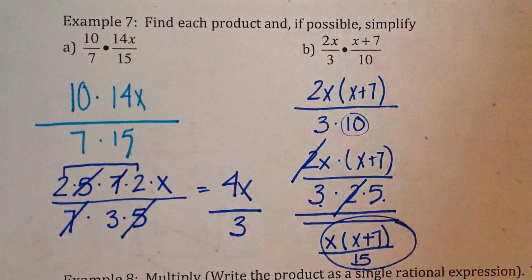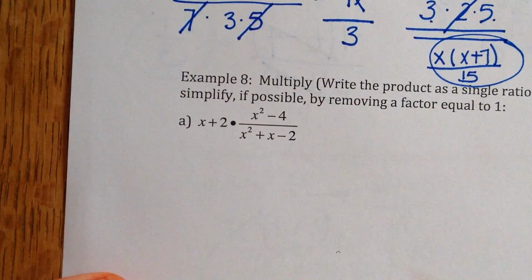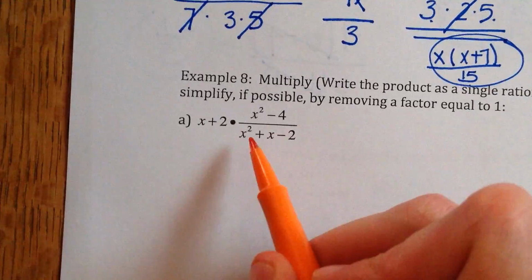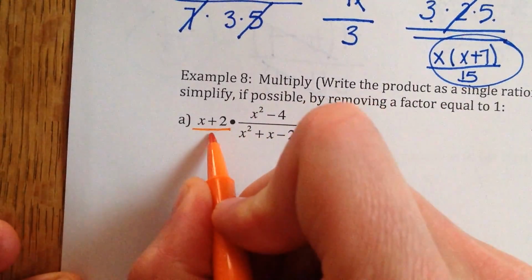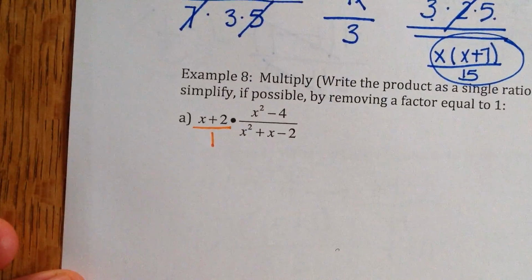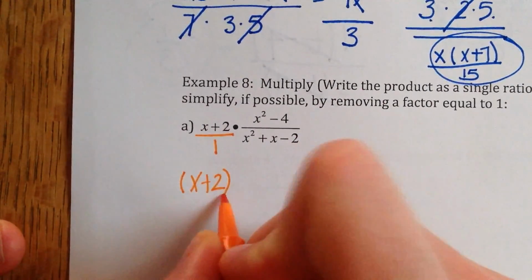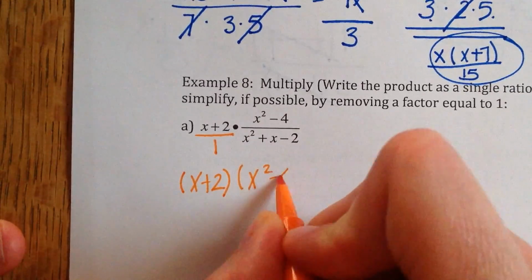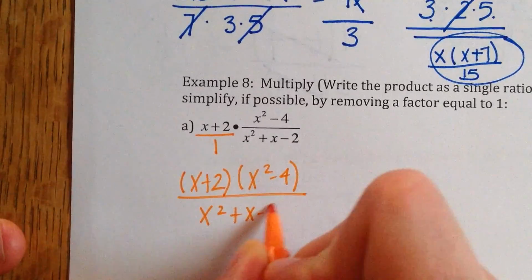Okay, let's look at example 8. So now we have one that's in rational expression form, and here we just have a binomial. You can turn anything into a rational function by putting it over 1. So in my numerator, I have x plus 2 times x squared minus 4. In my denominator, I have x squared plus x minus 2.